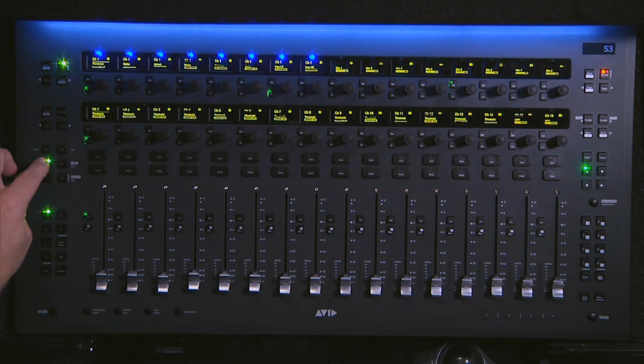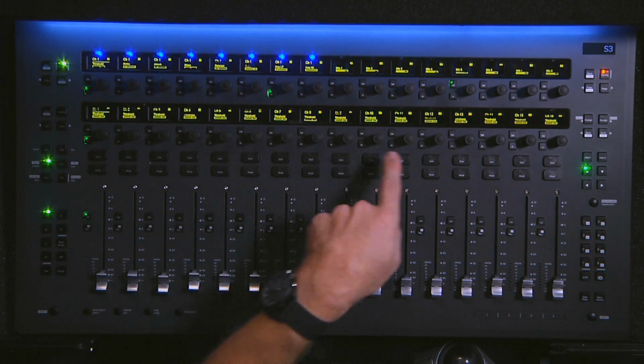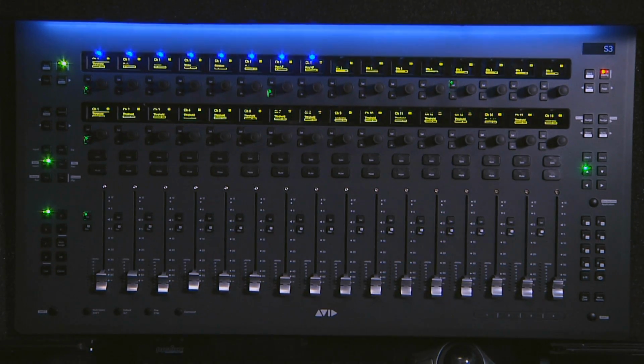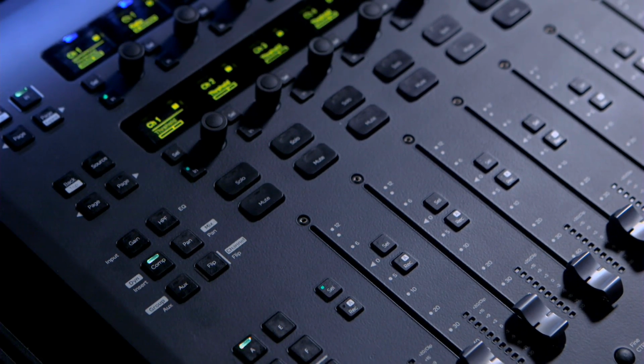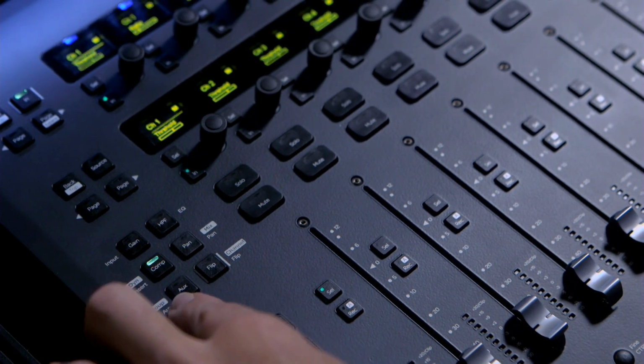Or we can make it compressor thresholds, where now all of the encoders are compressor thresholds, pan, etc. We can even move down to aux.